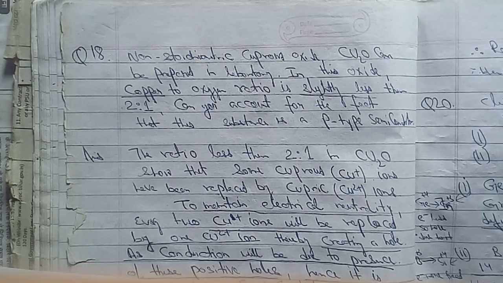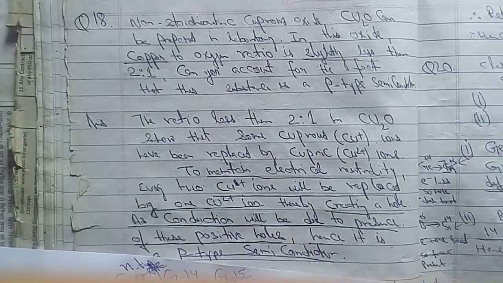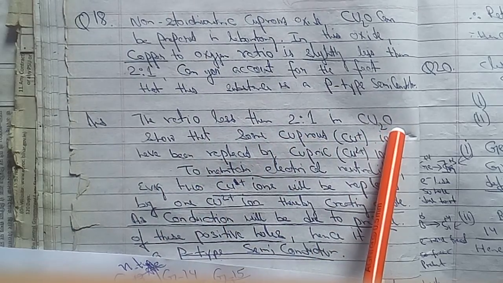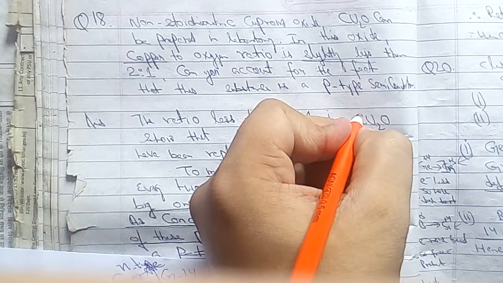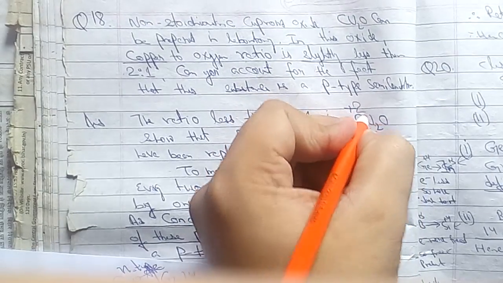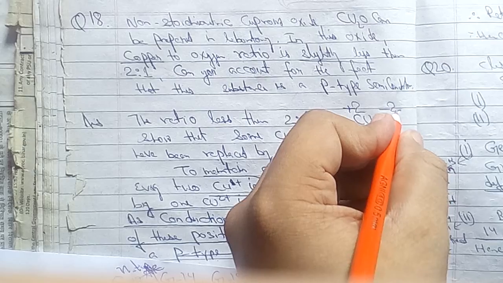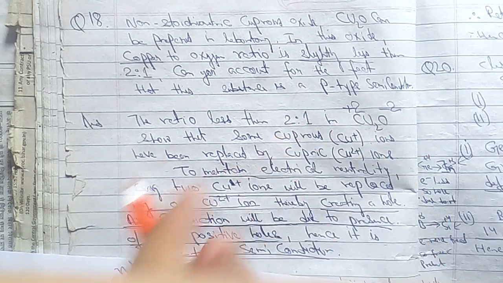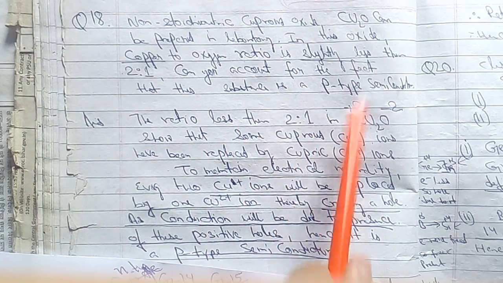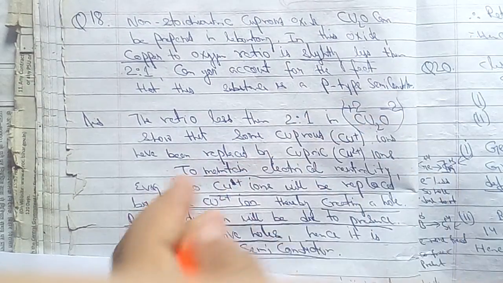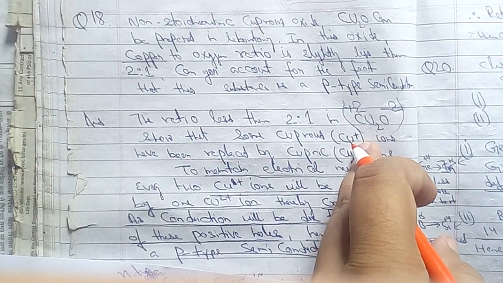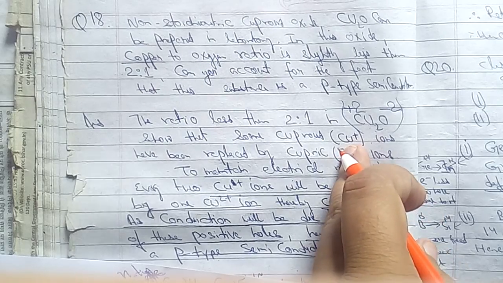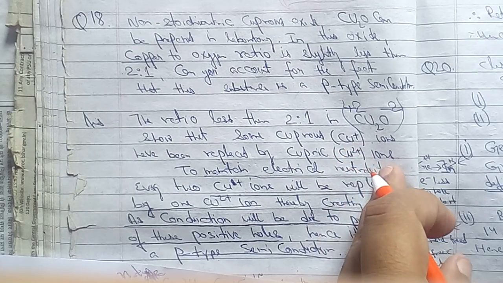So we'll focus here on whether it is p-type or n-type. The ratio is less than 2:1 in Cu2O. We can give the oxidation number plus 2 to oxygen as minus 2, so 1 oxygen minus 2 and 2 copper means each copper has a single plus. The ratio less than 2:1 shows that some cuprous Cu plus ions have been replaced by cupric ions, meaning Cu plus is replaced by Cu2 plus ion.